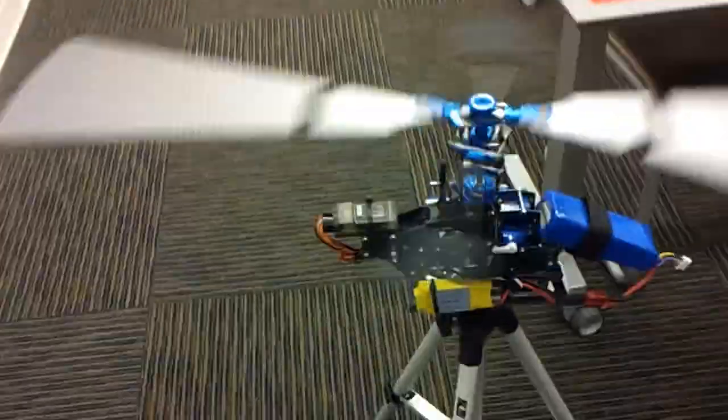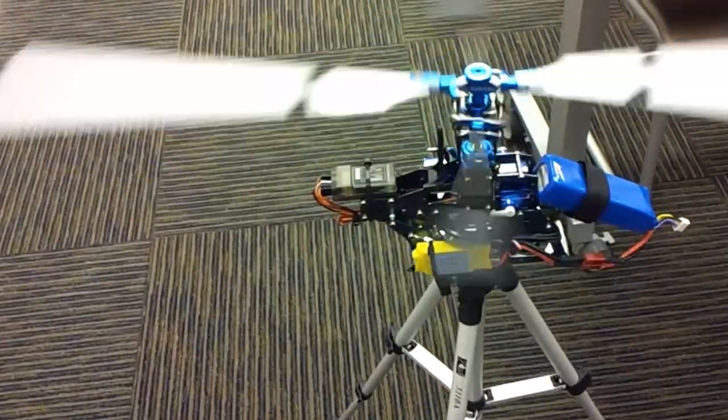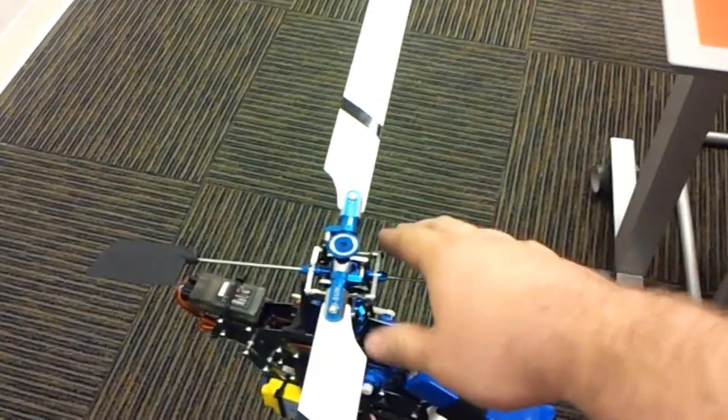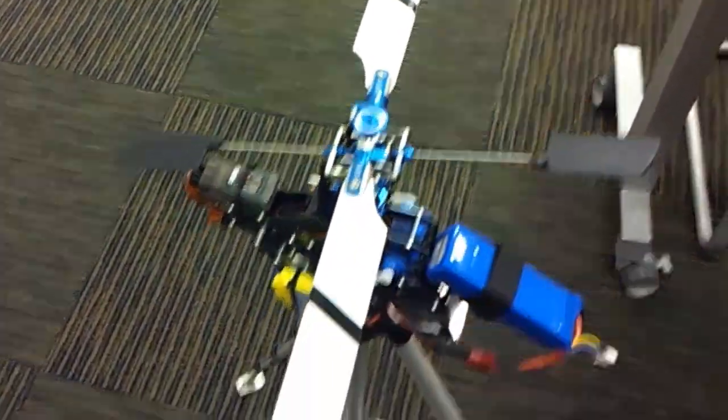As we slow down the rotor, we can show you how, as the rotor spins, this side is getting the lift as it spins. This side is getting the lift, and this side is stalling.